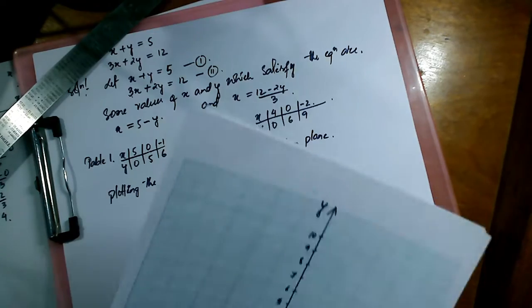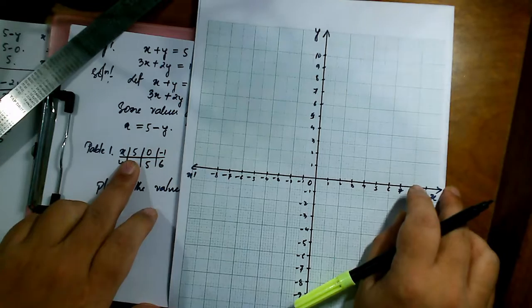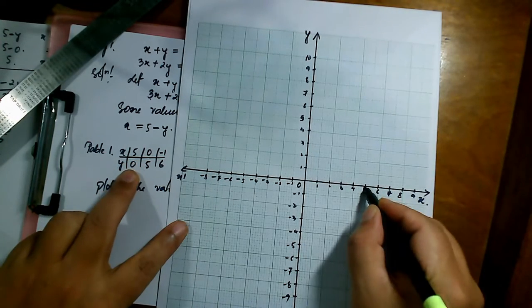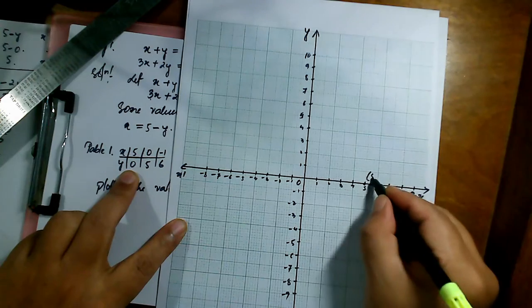So now let's try to plot the values from the first table. When x is 5, y is equal to 0. 0 means this initial point, this line is 0. So this is (5, 0).